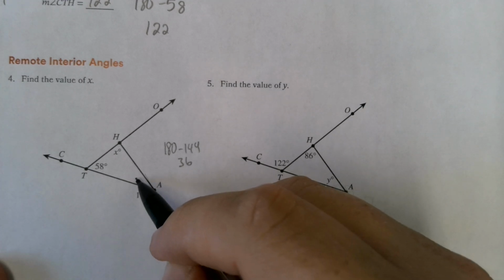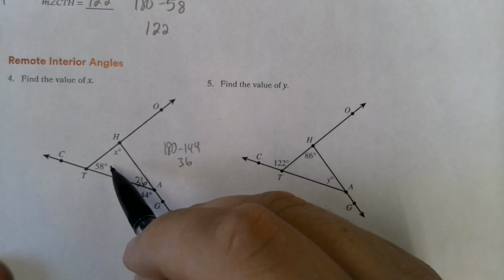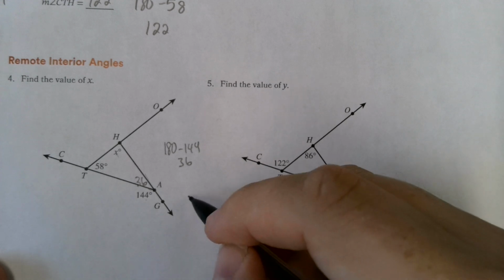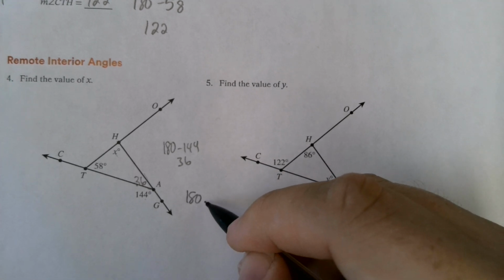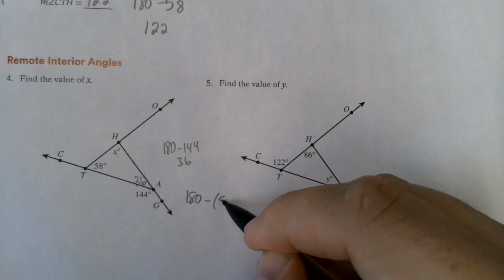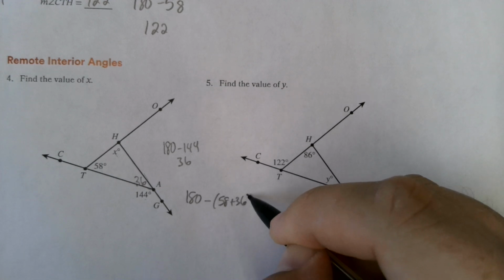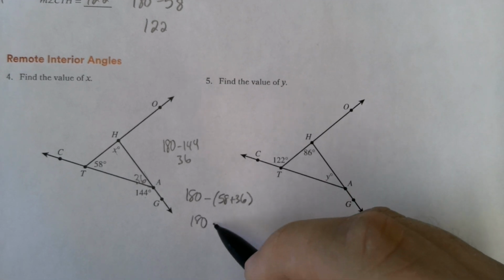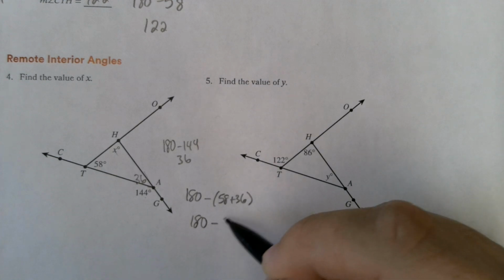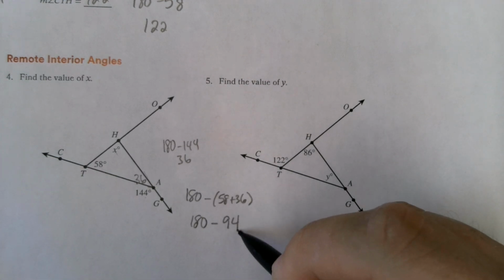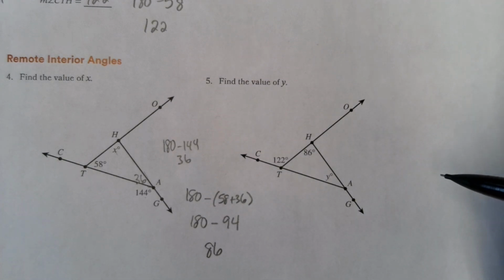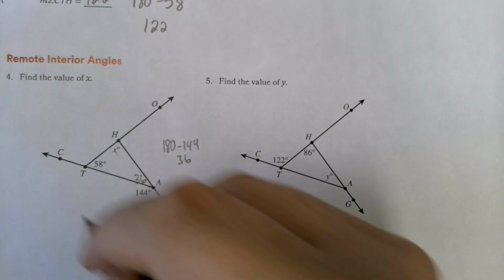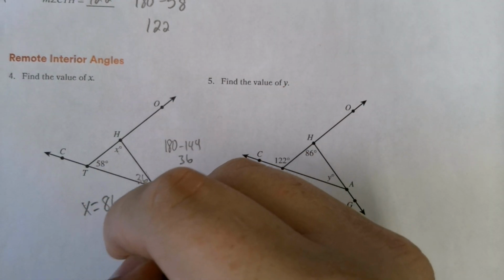And if that's 36, well, then to figure out what x would be, I would say 180 minus 58 plus 36. And 58 plus 36 gives me 94, which tells me 86 degrees. So x here, x equals 86.